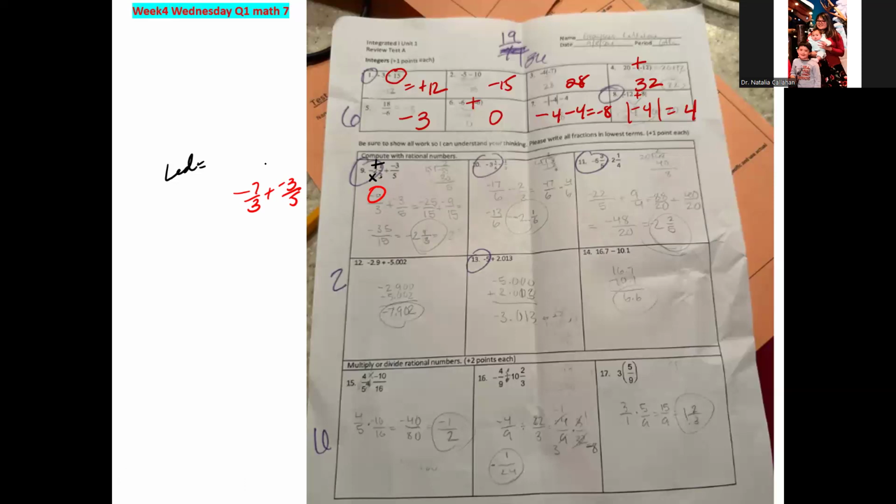I'm asking you a question. Are you wasting my time? What is your lowest common denominator? What is your lowest common? Negative 35 over 15 minus 9 over 15. Negative 35 minus 9 is a negative 44 over 15.